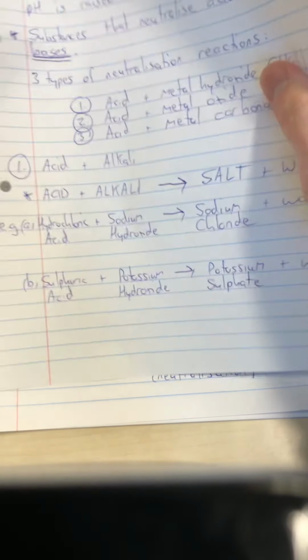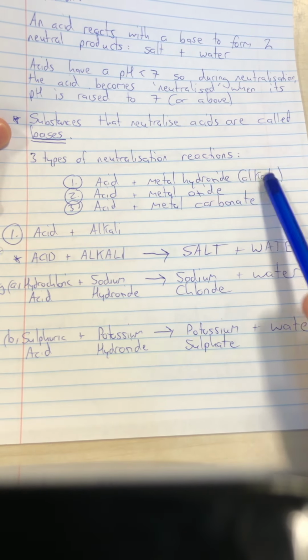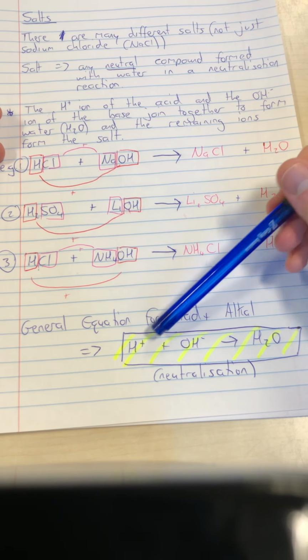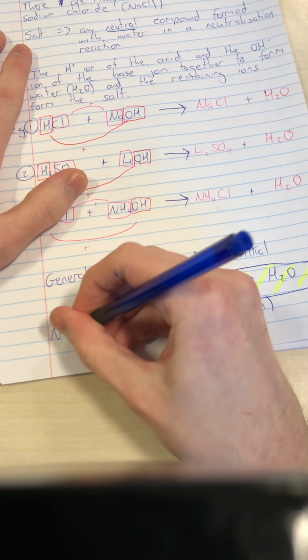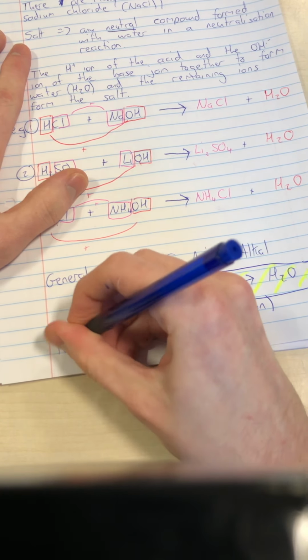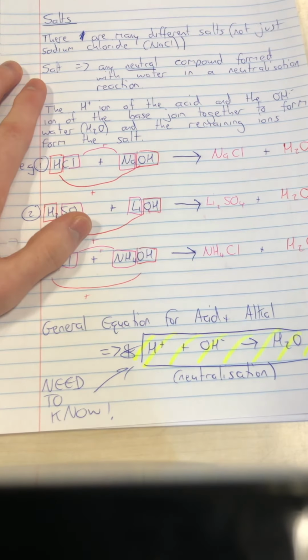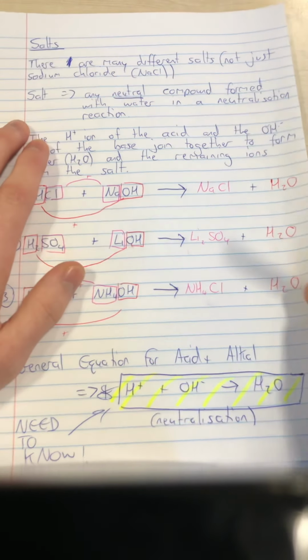So that is the neutralization reaction for an acid plus a metal hydroxide if it's an alkali. So H plus OH minus goes to H2O, and you need to know. Need to know.